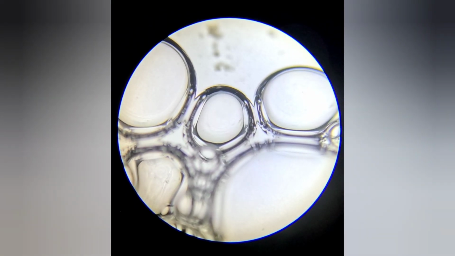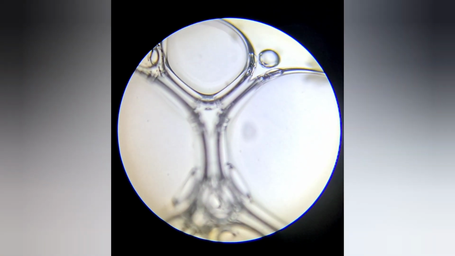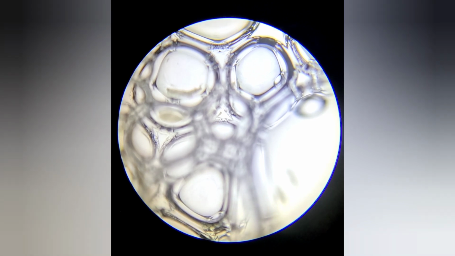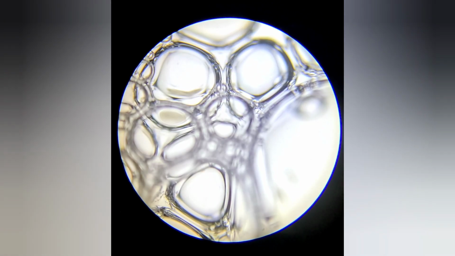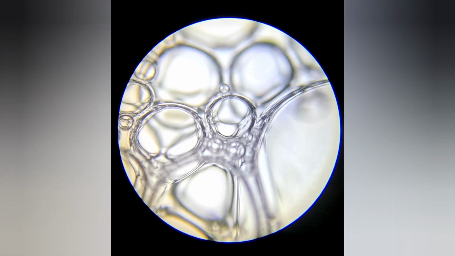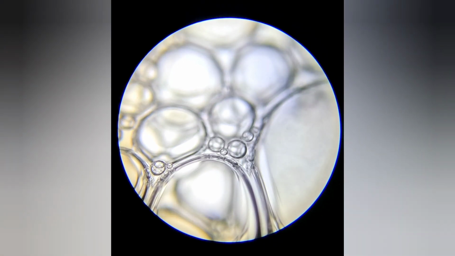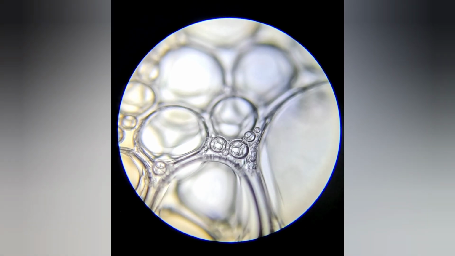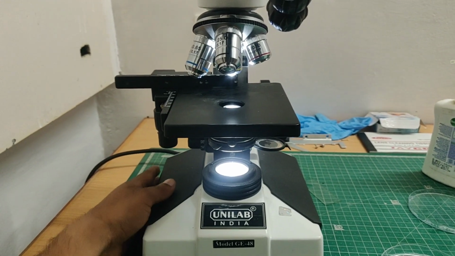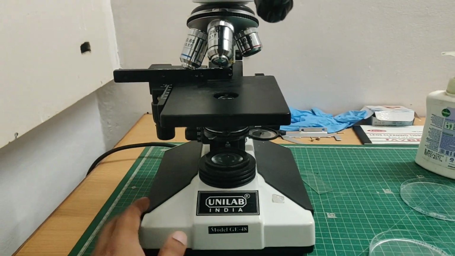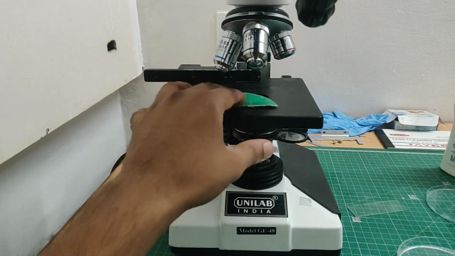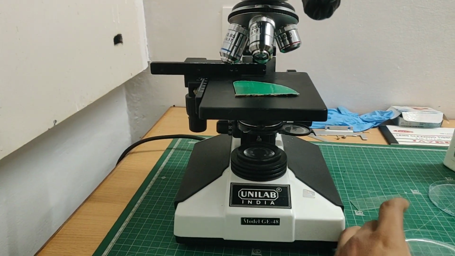So I thought, why am I not getting a colorful image? I did some research and understood that if I use top illumination, I will be able to see an interference pattern, as I mentioned earlier. So I switched off the illumination from the bottom and used a hard cardboard to block any light coming from the bottom.